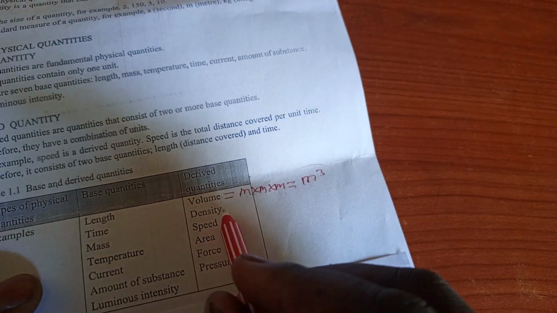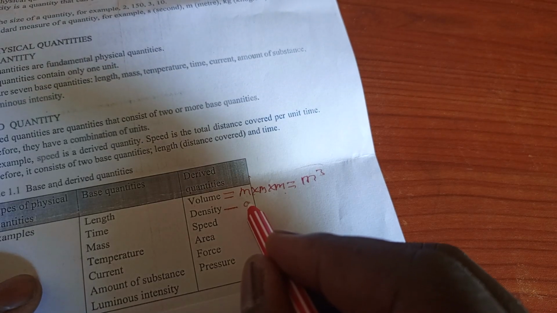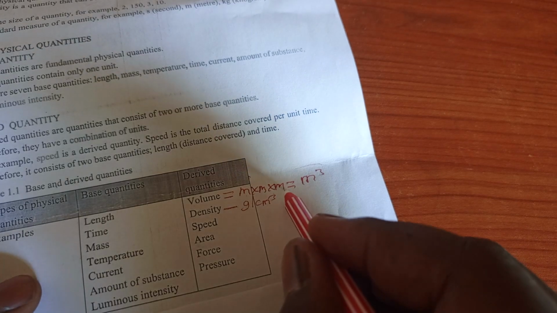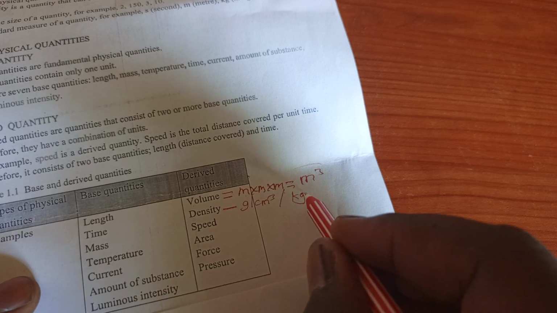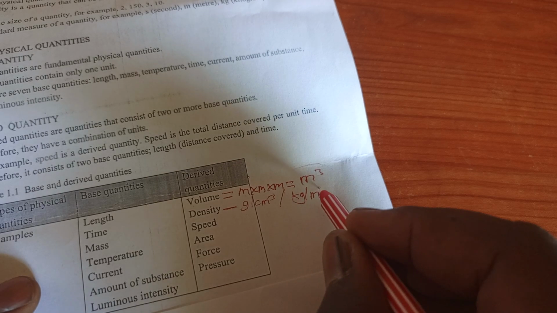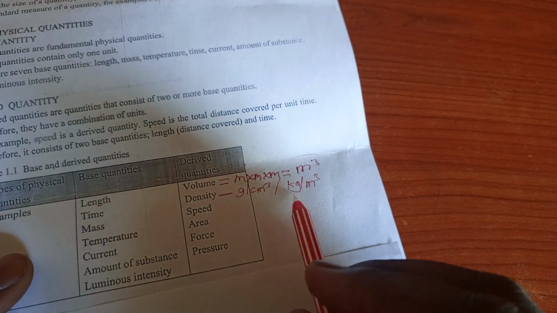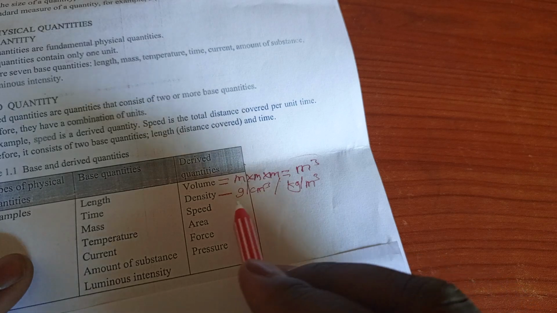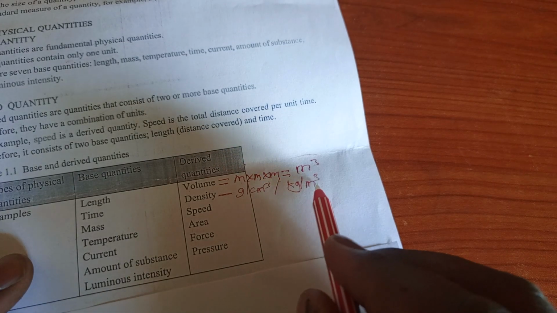We also have density. Density is gram per centimeter cubed, or kg per meter cubed. As you can see, kg here is a base and meter here is a base.